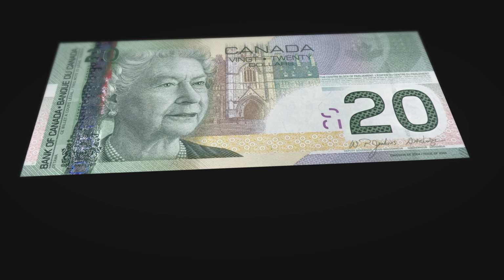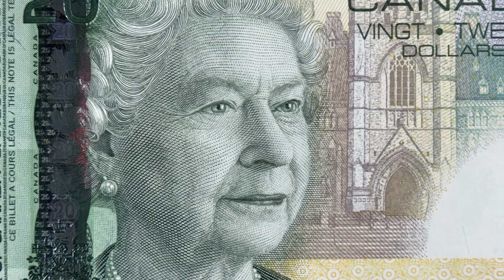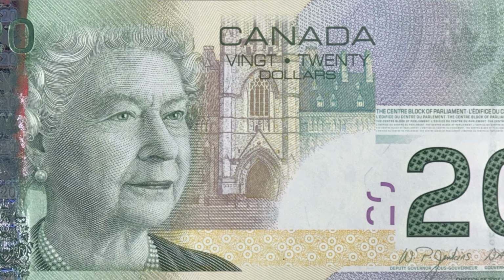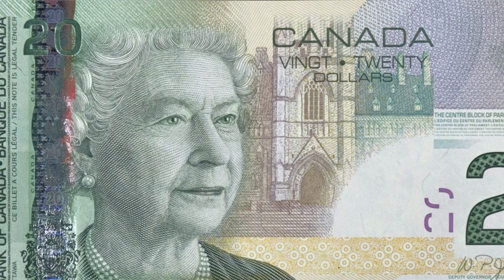The fifth portrait appears in the 2004 series. Here, the queen is shown with a warm and familiar expression, reflecting her long experience as monarch. This series further improves security with enhanced holographic features, more advanced microprinting, and complex background designs. It represents a transition point between traditional paper notes and the high-tech materials that would come next.